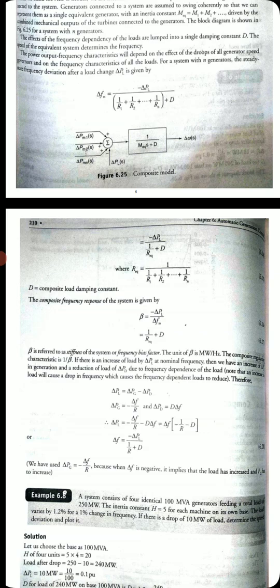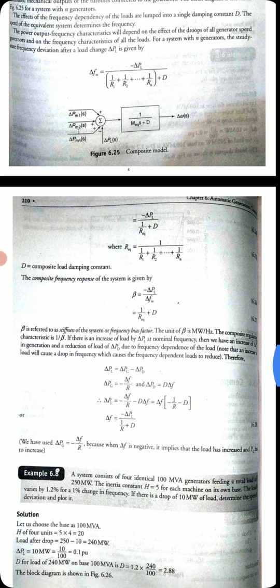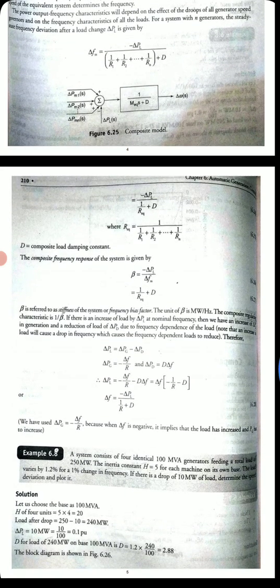The composite frequency response characteristic is given by beta equal to minus delta PL divided by delta F, which is nothing but 1 over R equivalent plus D, where beta is referred to as the stiffness of the system or frequency bias factor, and the unit of beta is megawatt per hertz. The composite regulating characteristic is 1 by beta.